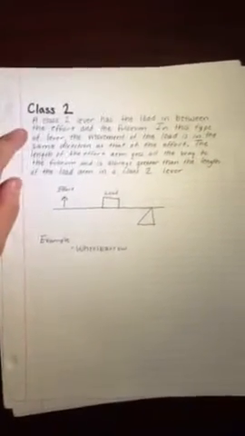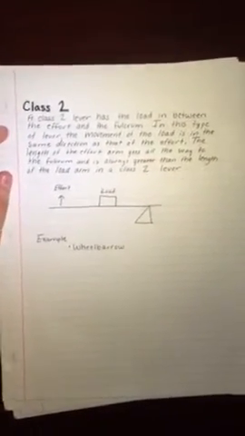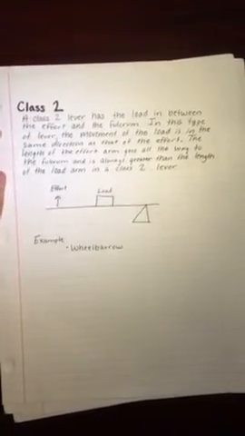The second lever is class 2. A class 2 lever has the load in between the effort and the fulcrum. In this type of lever, the movement of the load is in the same direction as that of the effort. The length of the effort arm goes all the way to the fulcrum and is always greater than the length of the load arm in a class 2 lever. The example is a wheelbarrow.